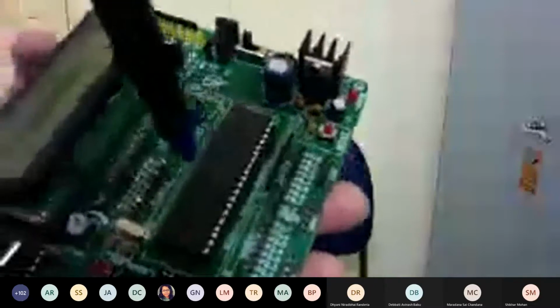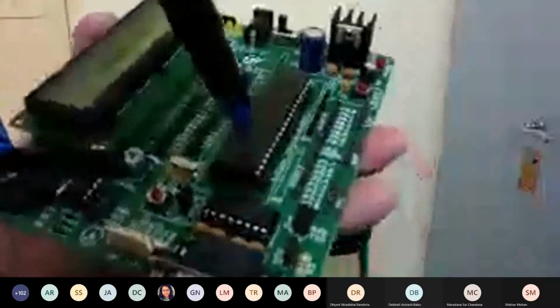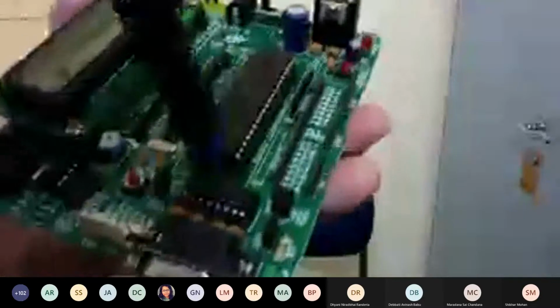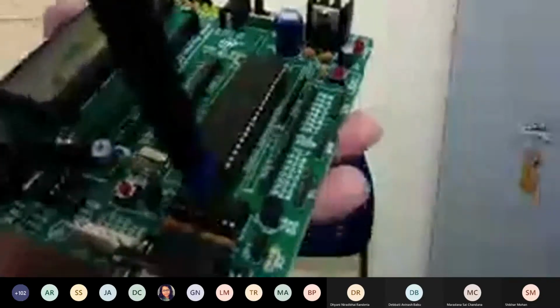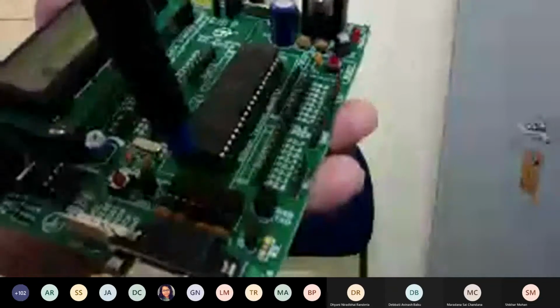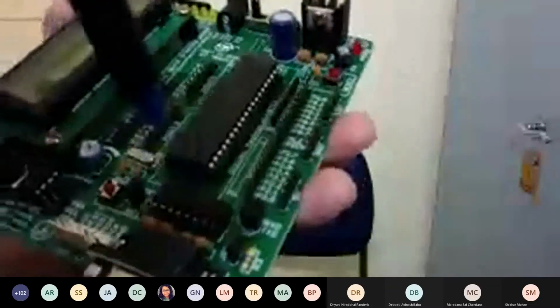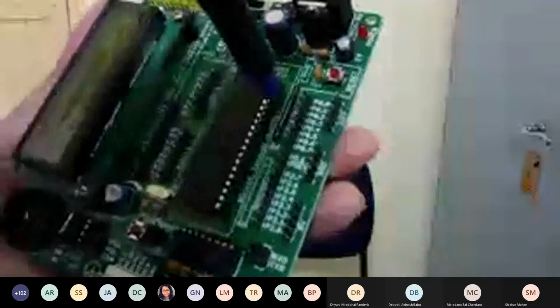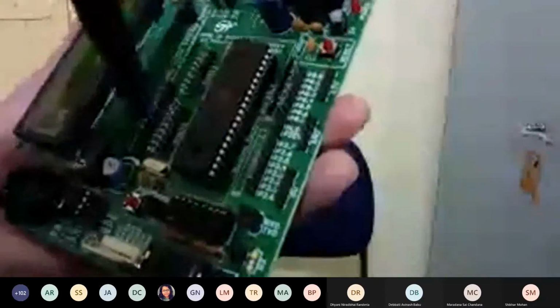Whenever the communication happens, this chip sits in between the microcontroller and this particular pin connector, and acts like an interface. I will come to the details of this kind of chips later, when we consider UART communication.